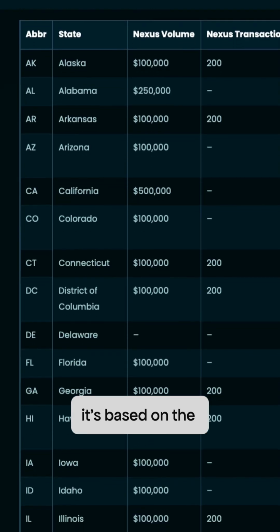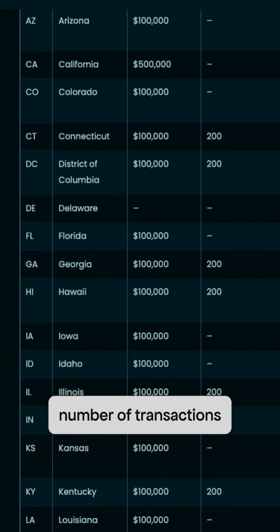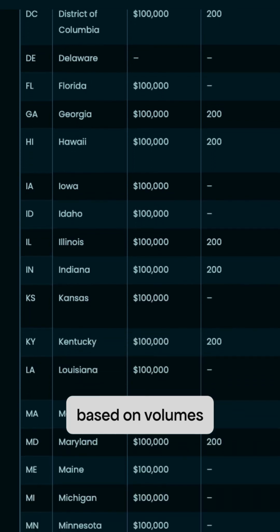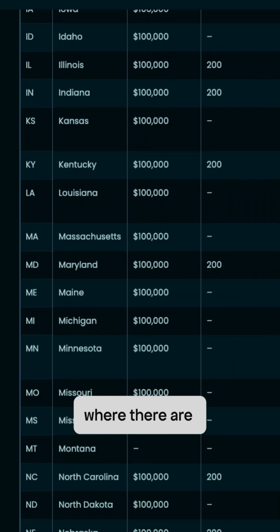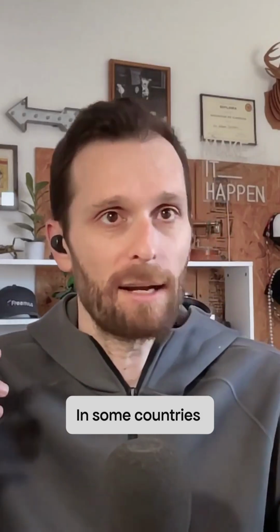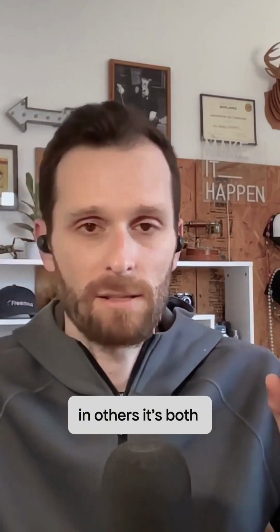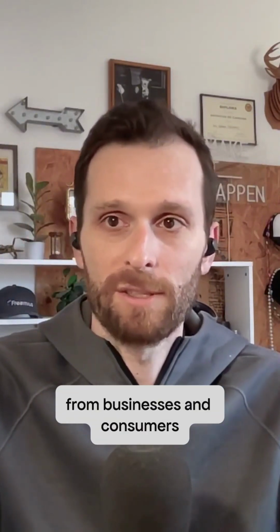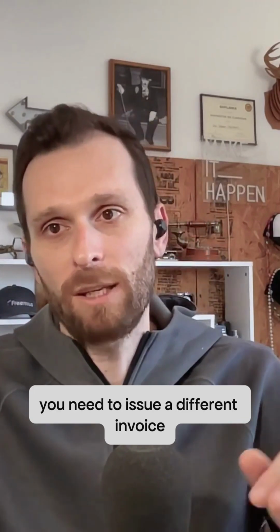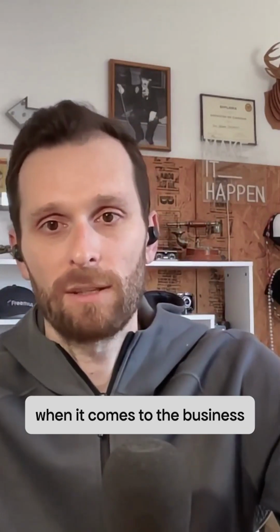You have different thresholds. In some places, it's based on number of transactions. In other places, based on volumes. And there are countries where there are no thresholds at all. In some countries, it's only from consumers. In others, it's both from businesses and consumers. In some countries, you need to issue a different invoice when it comes to the business.